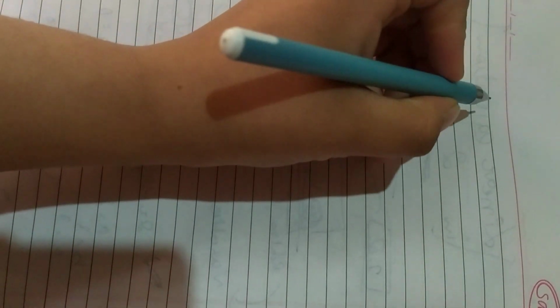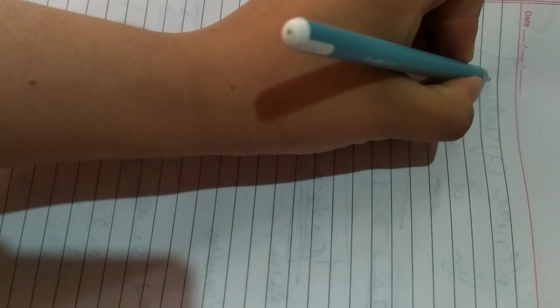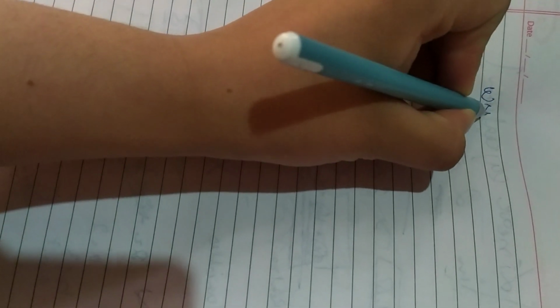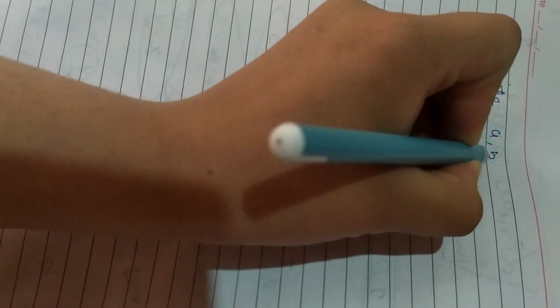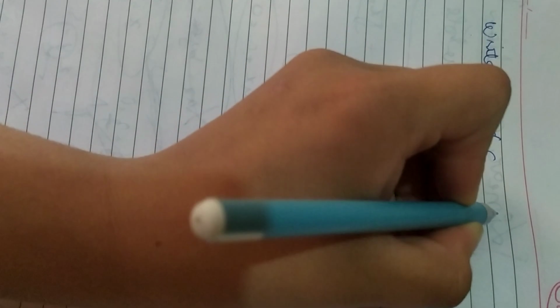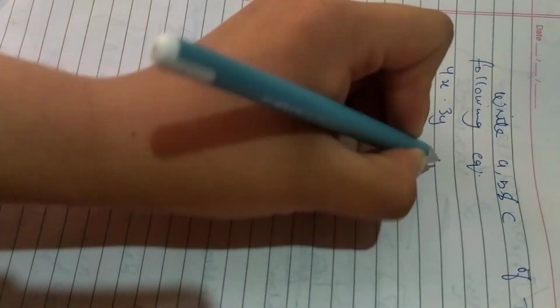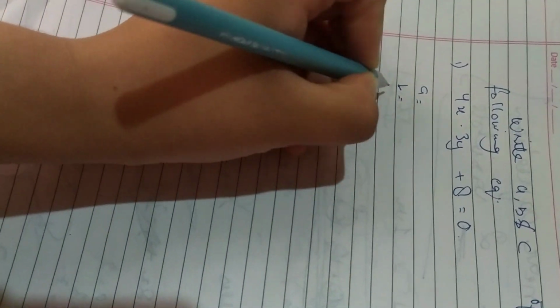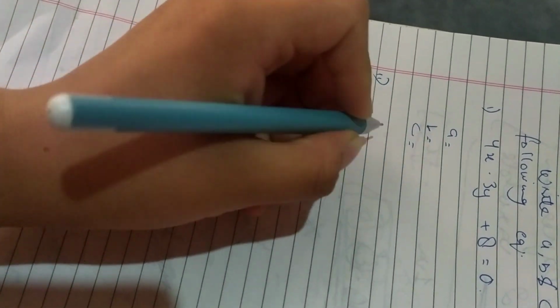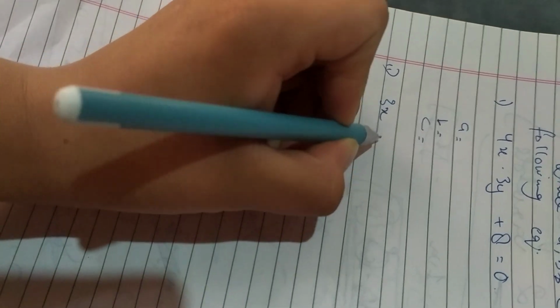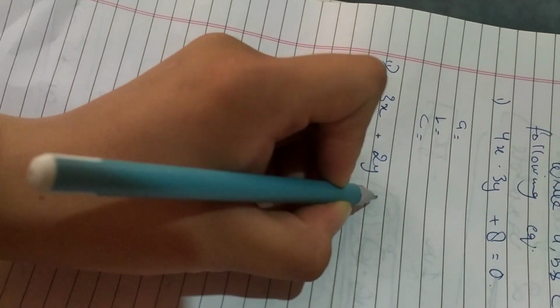Here is a practice question for you. Write a, b and c of the following equations. Number first is 4x minus 3y plus 8 equals to 0. A, B and C. Second is 3x plus 2y equals to 0.